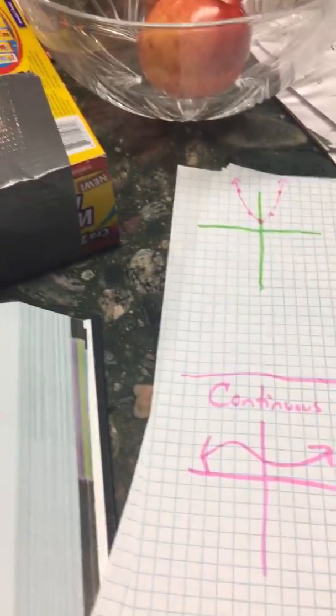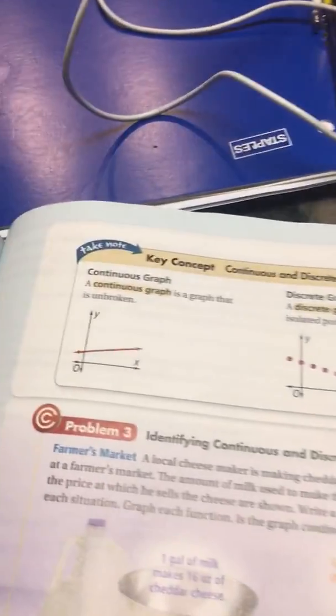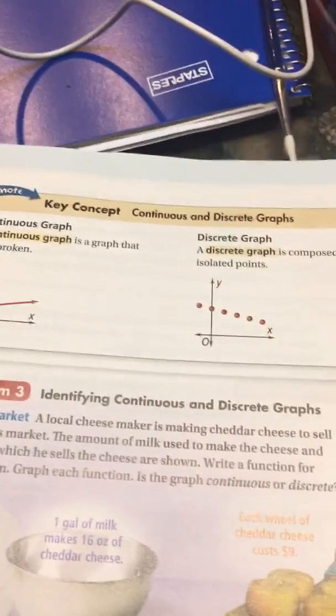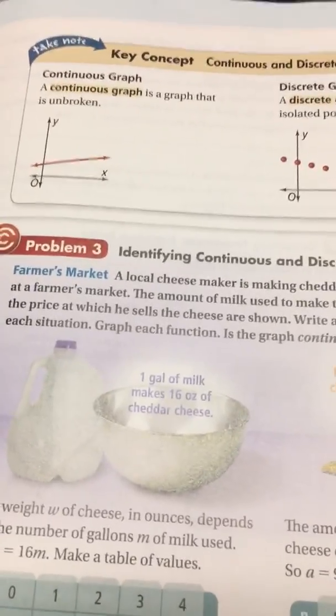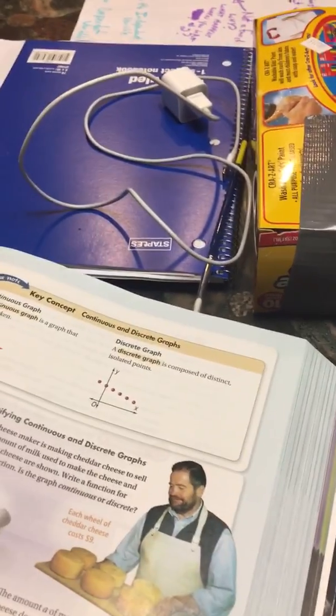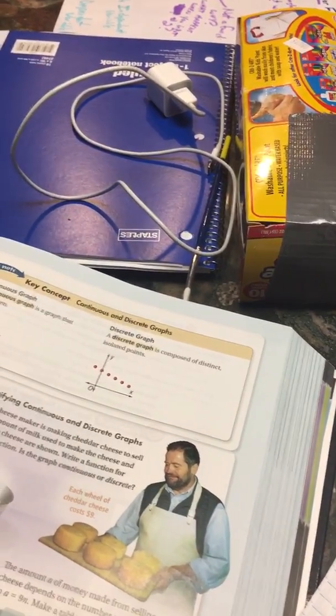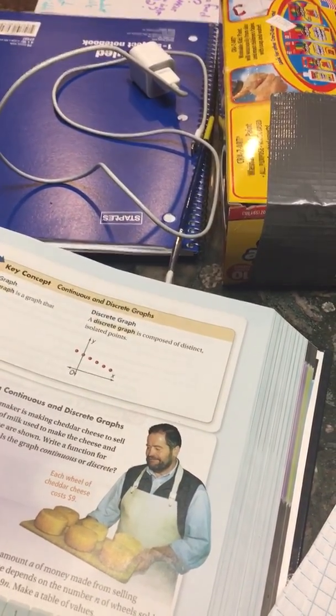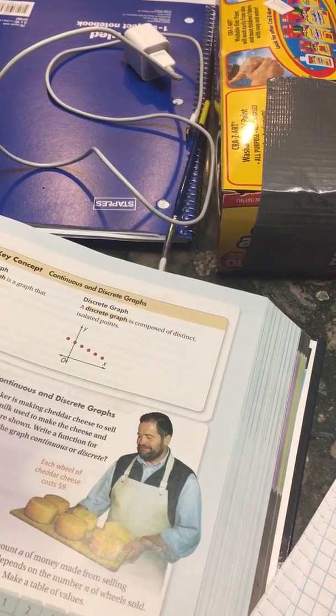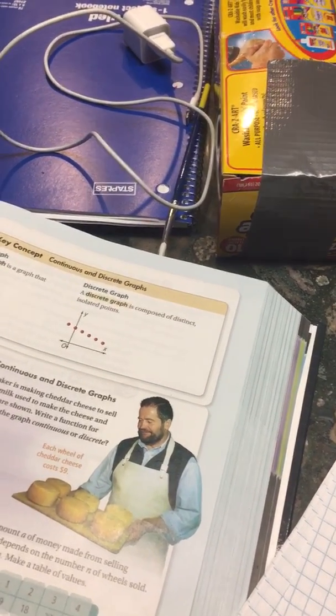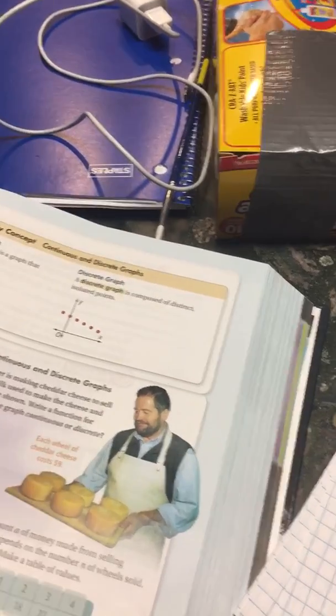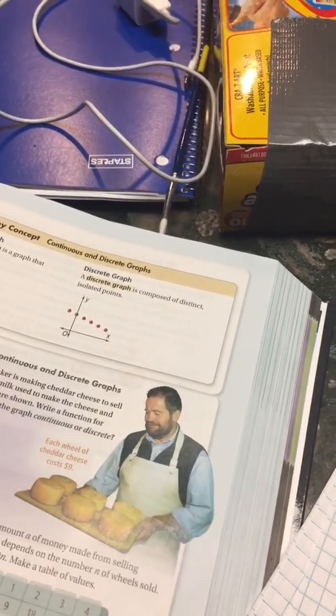There's a picture in their textbook, continuous, discrete. For example, real world problems like this, a farmer's market. It says, a local cheesemaker is making cheddar cheese to sell at a farmer's market. The amount of milk used to make the cheese and the price at which he sells the cream cheese are shown.